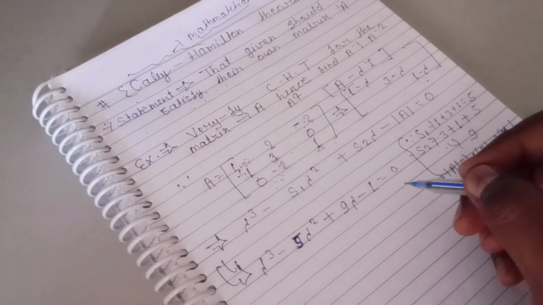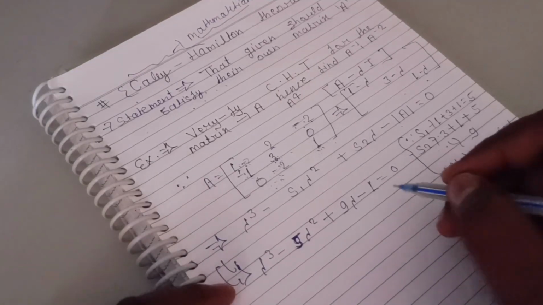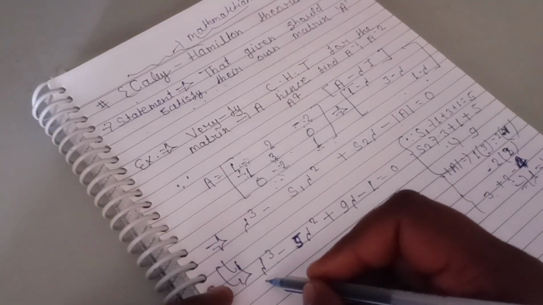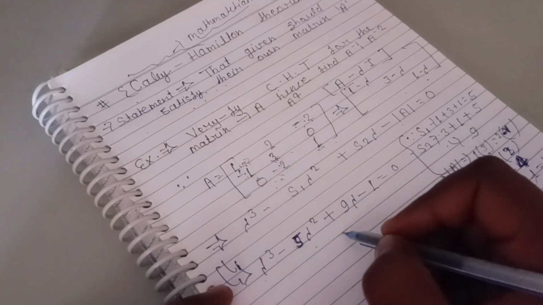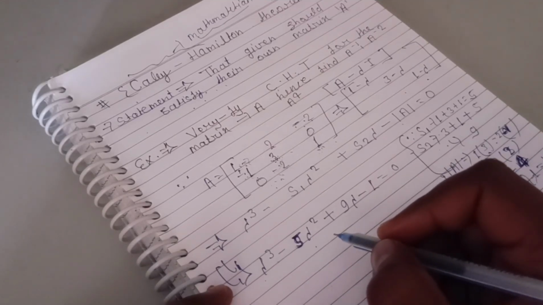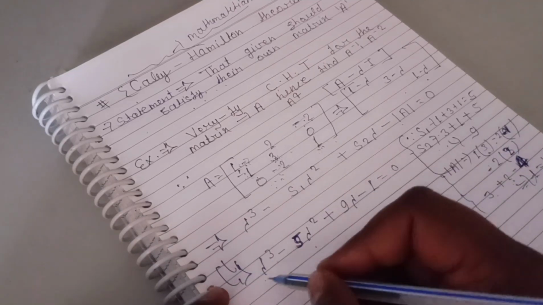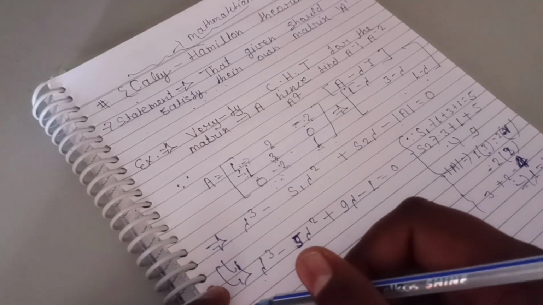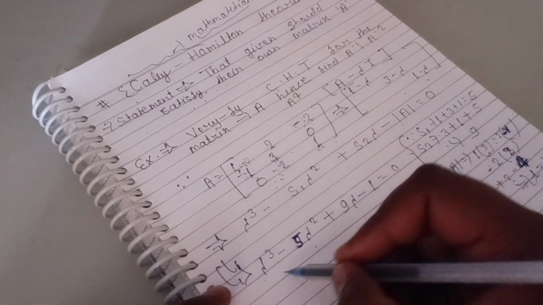Now we can solve it by taking lambda common, then here will be lambda square minus 5 lambda plus 9. I am not solving the equation, just writing the values here.